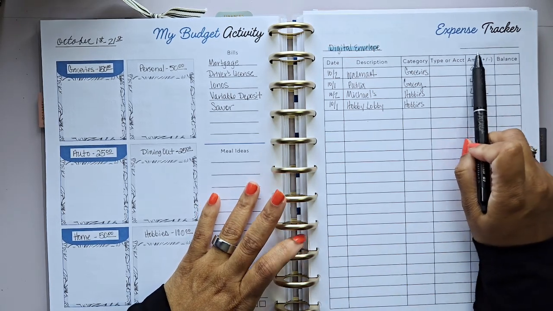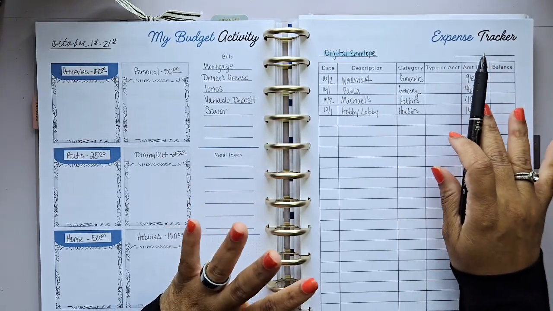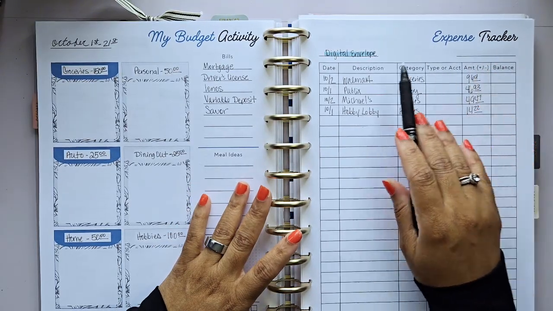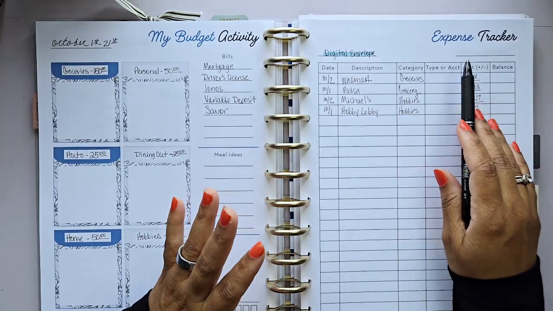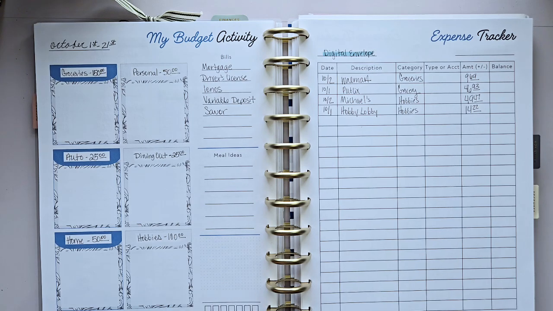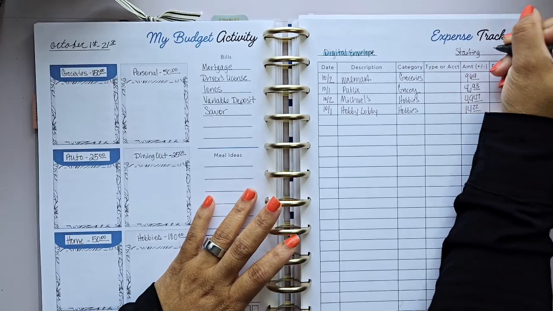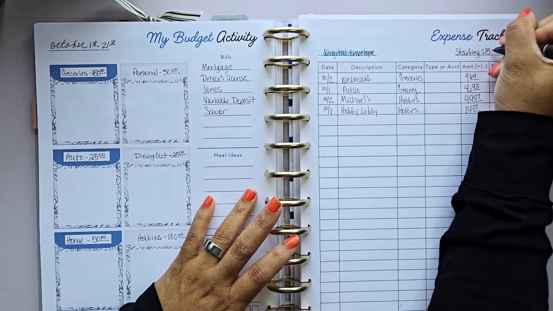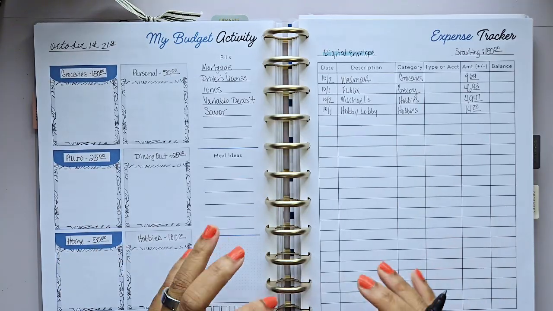This line at the top of your expense tracker, you can use that however you want. You can make an extra label. You can put your starting balance here. It's flexible. I am going to use it for my starting balance for my digital envelopes. And so I started with a balance of $150 in my digital envelope account.